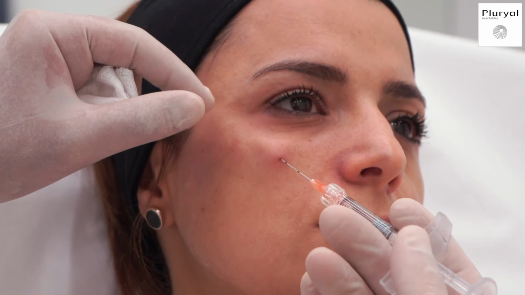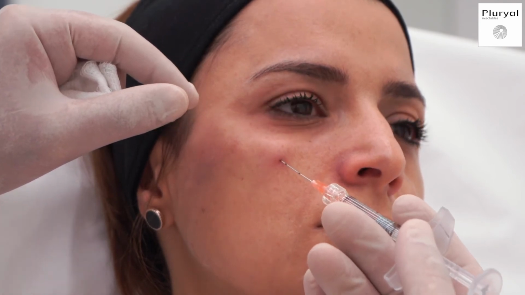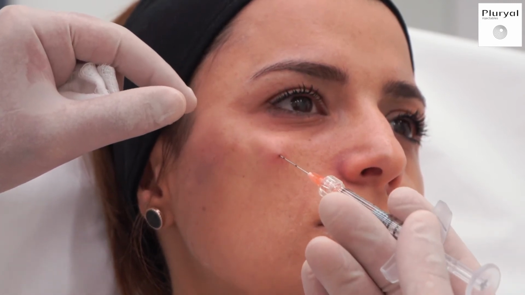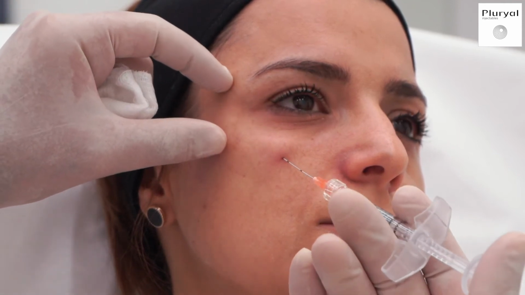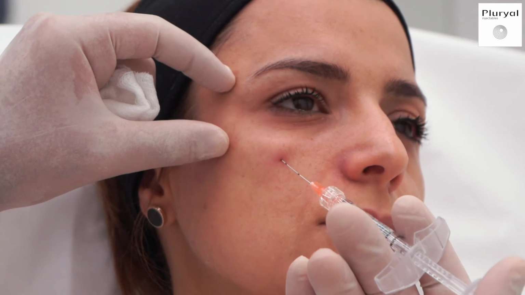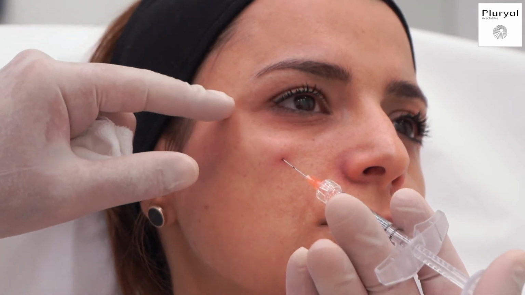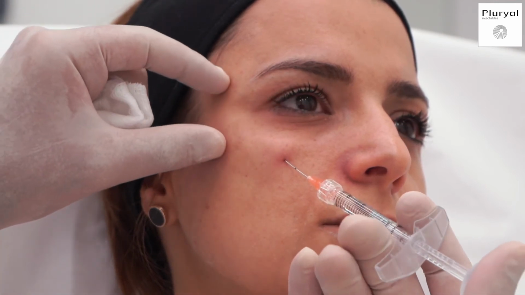There will be a point where you cannot pull up the cannula, it will be stuck. That's how you know that you're in the right plane. I go very deep when I do this.